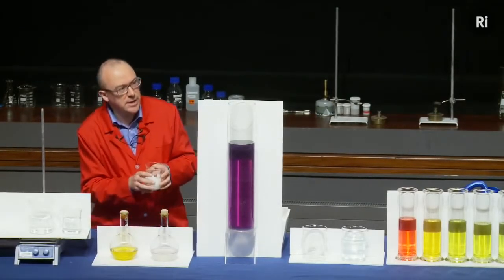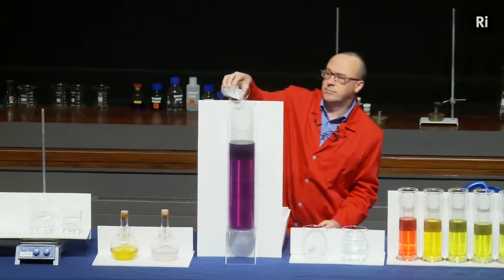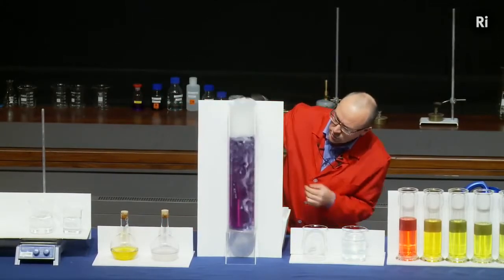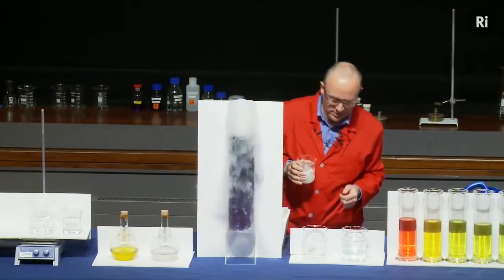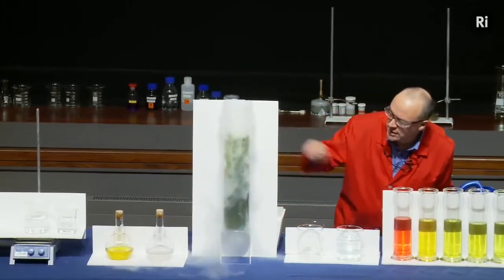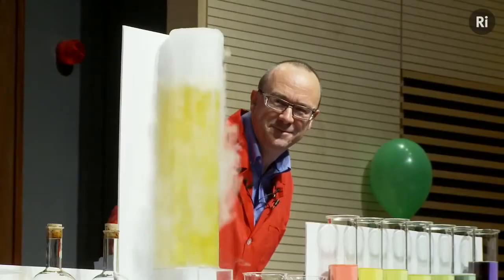So let's see what happens when I add this. Now watch for the colour changes. You should see that sequence of different colours. Okay.